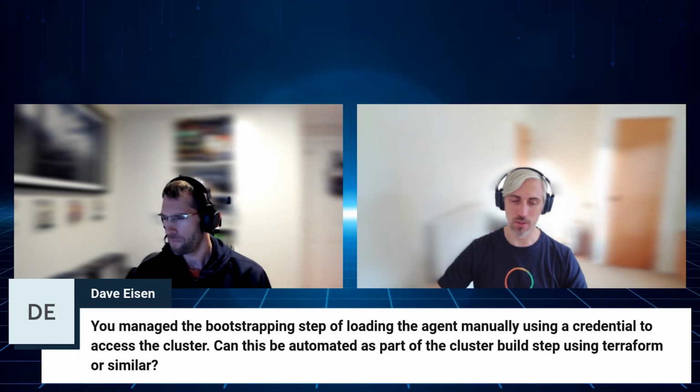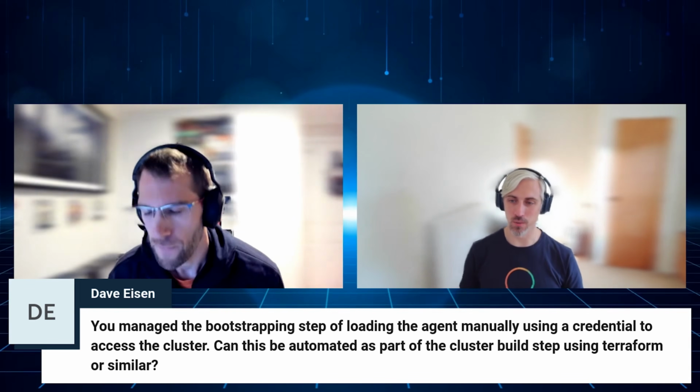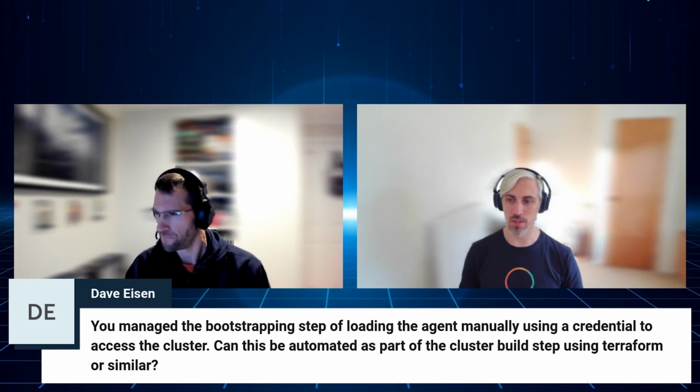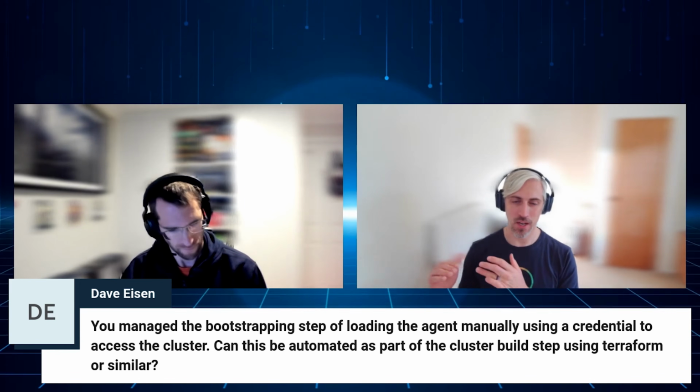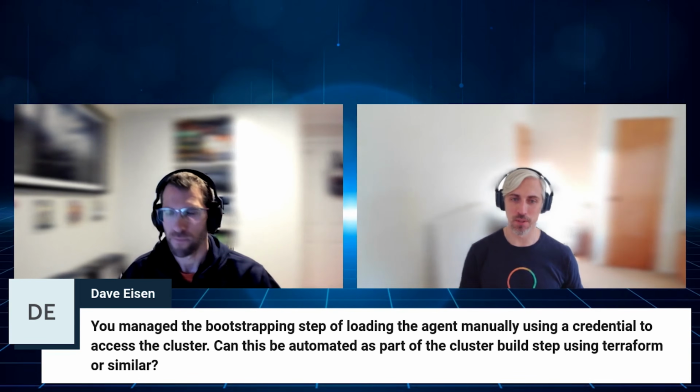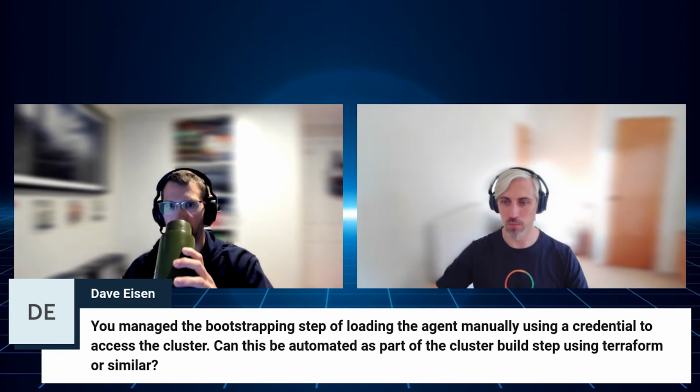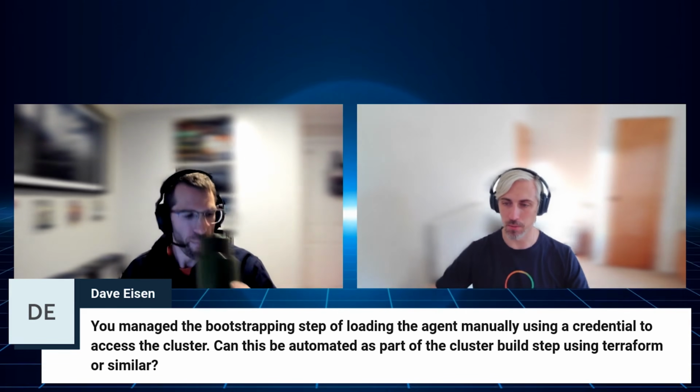And we are now writing docs, and we'll have a separate doc just for this scenario, literally like how to install the agent as a cluster bootstrapping with Terraform. So we know it's a big scenario for many people.